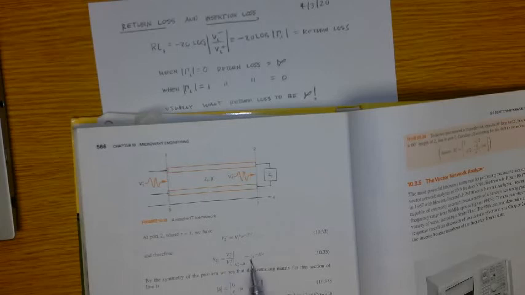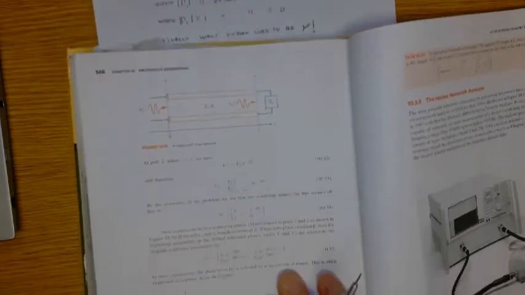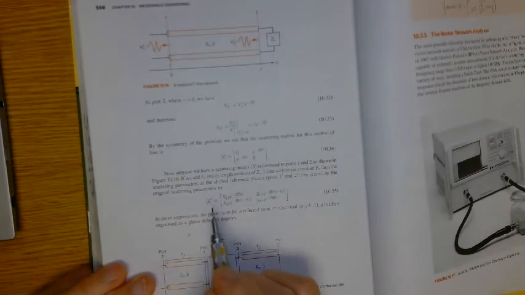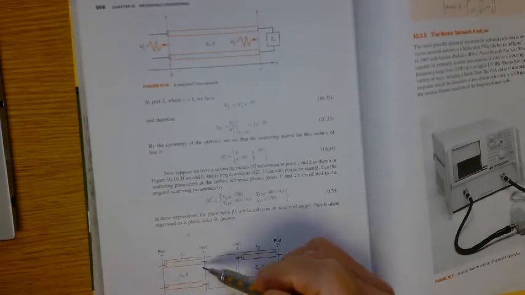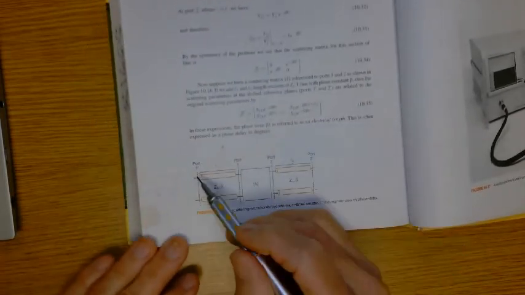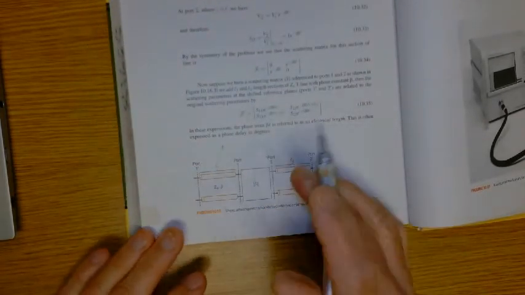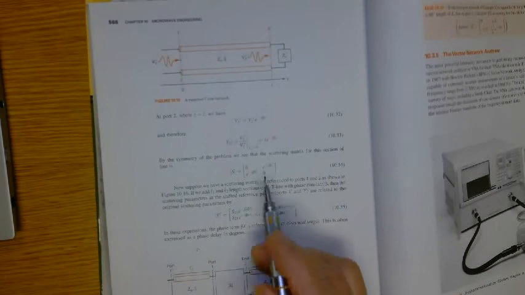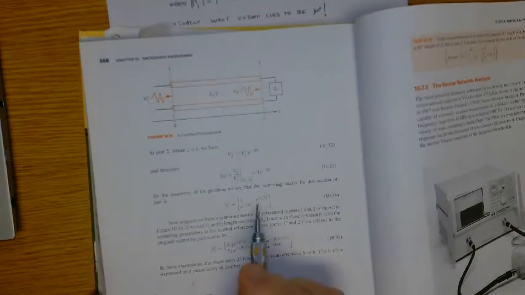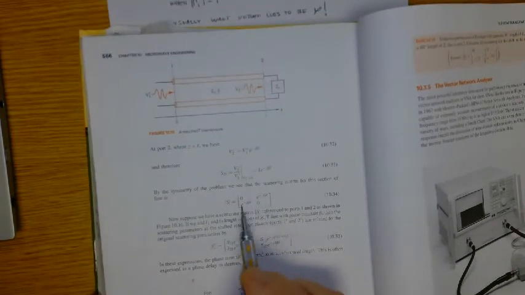So the upshot of it is, if you know the scattering matrix at port 1 down here and you want to know the scattering matrix over here, you simply multiply by this port shift matrix, and in so doing, you end up with this representation.